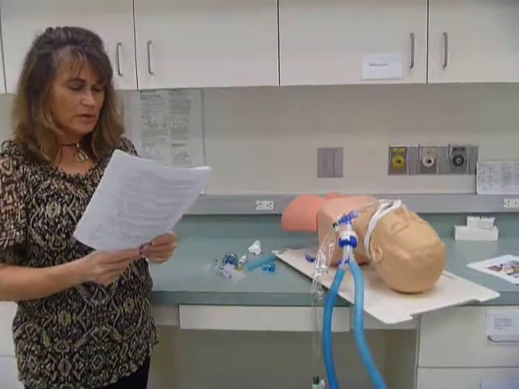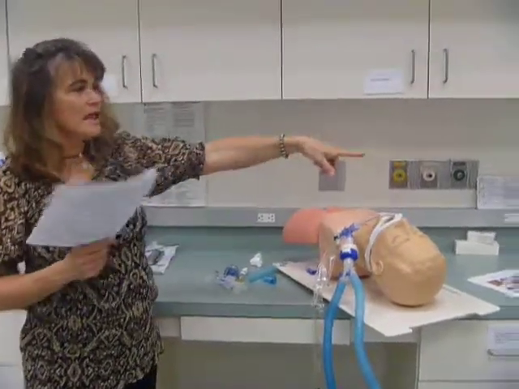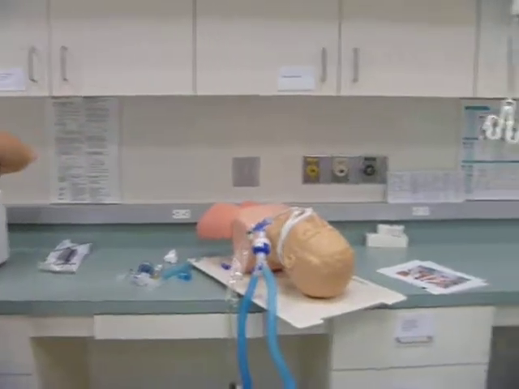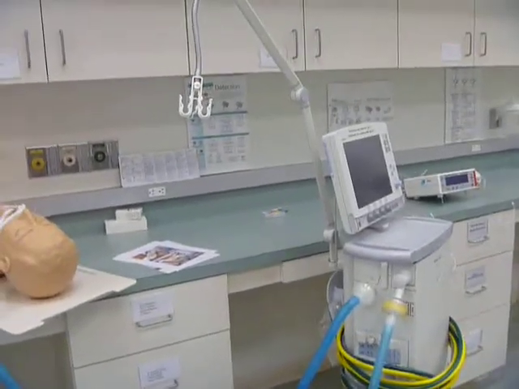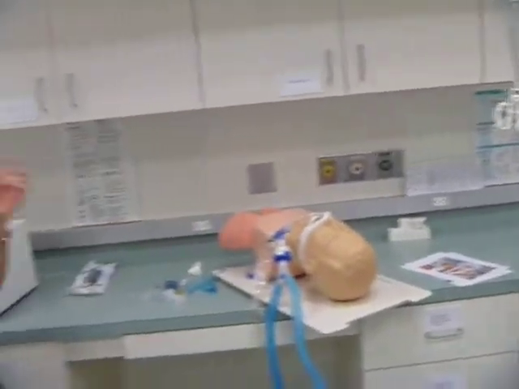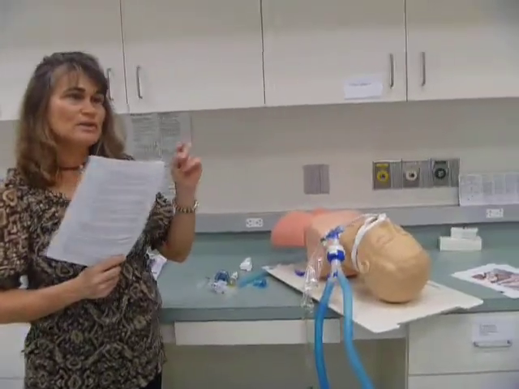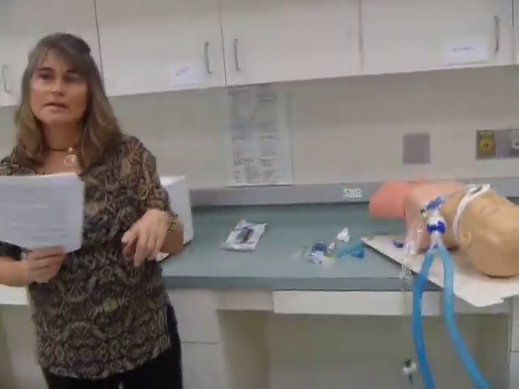An end-tidal CO2 adapter, and that's an end-tidal CO2 monitor. What I'd like you to do with your filters later on is to breathe through the end-tidal CO2 monitor so you can see what a normal waveform looks like.